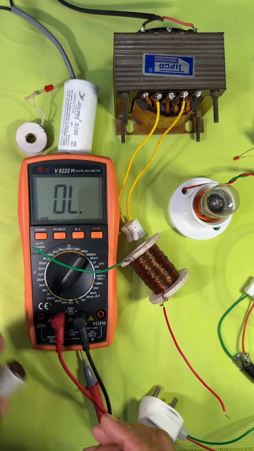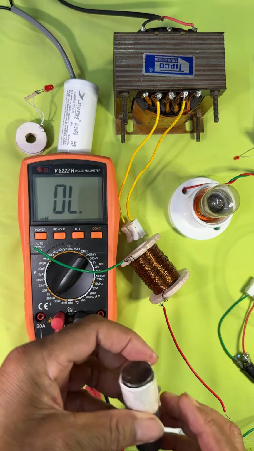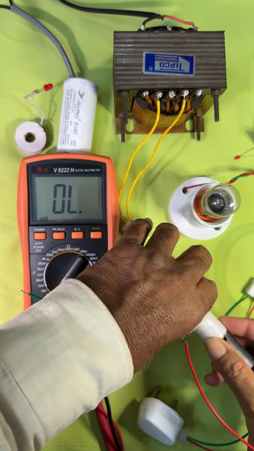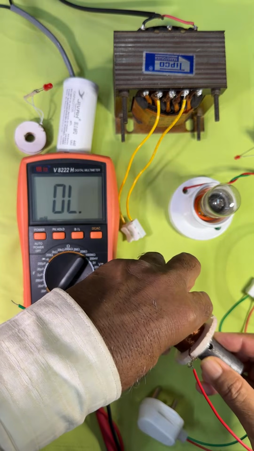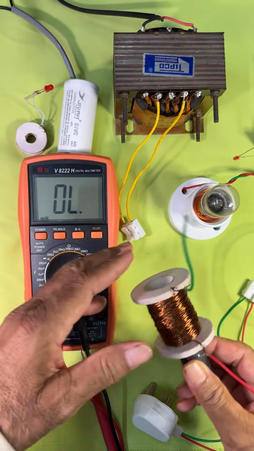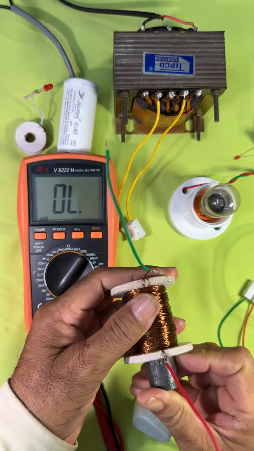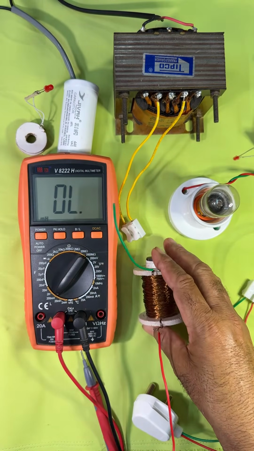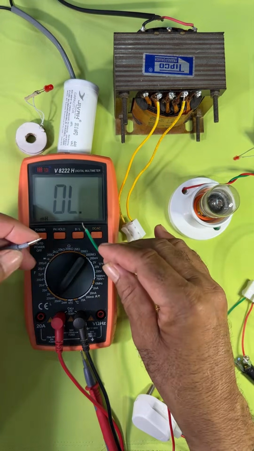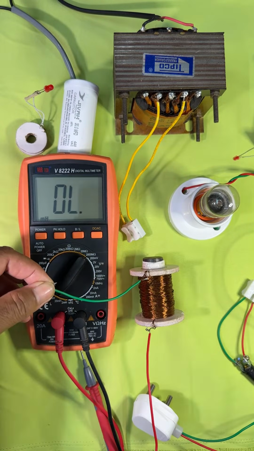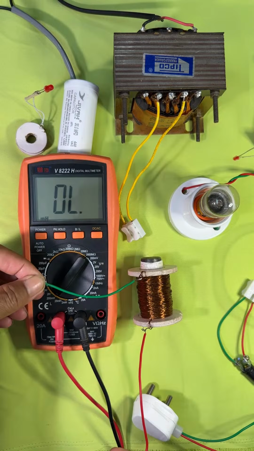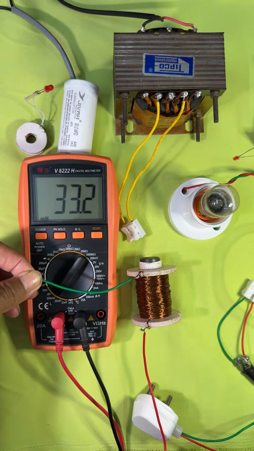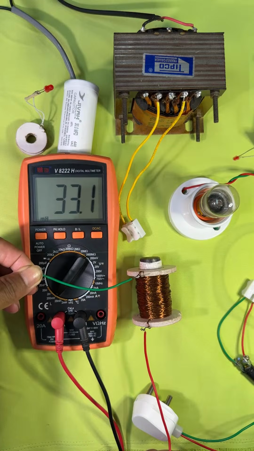And I confirm again after introducing this iron piece inside that space: let us measure again, same 33.1, say count 33.